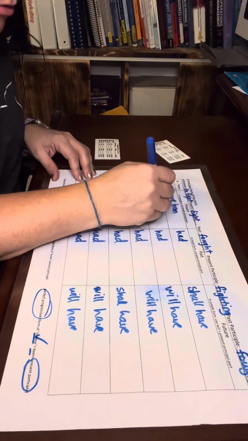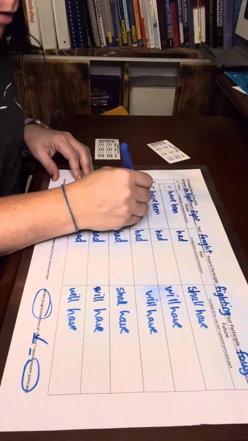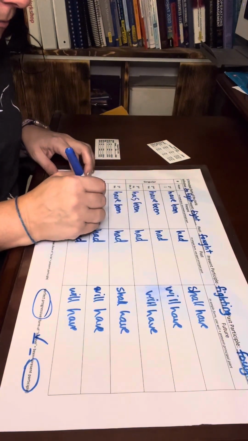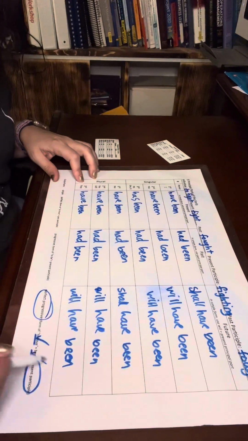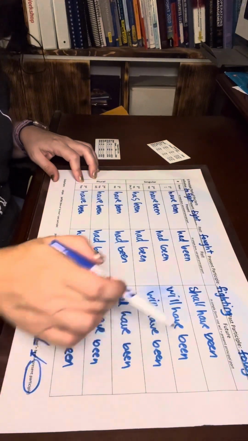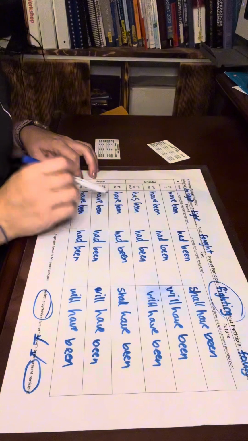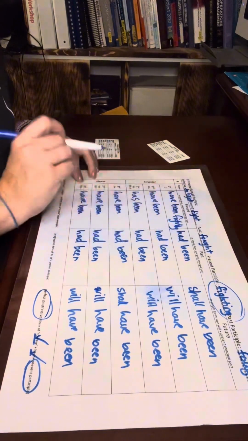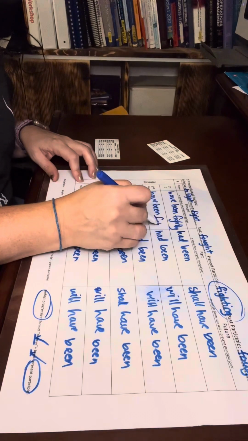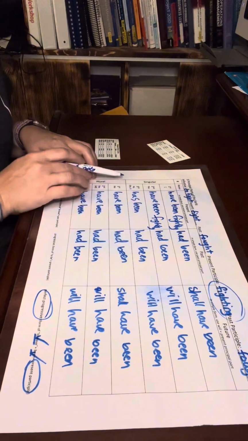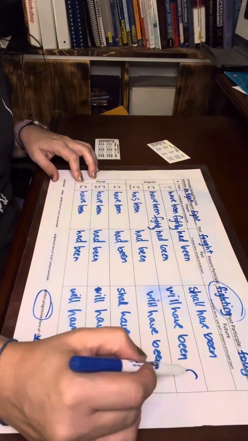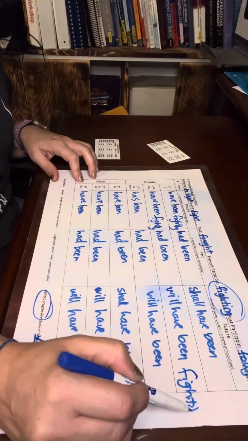That just means you go and you put been in every single cell. And then they say, I did that. What's next? Present participle. What's the present participle? Fighting. So then they would go and they would write fighting in every single one. Fighting. And then it should make sense. It would say, you will have been fighting.